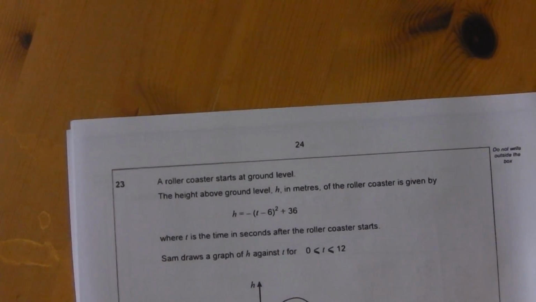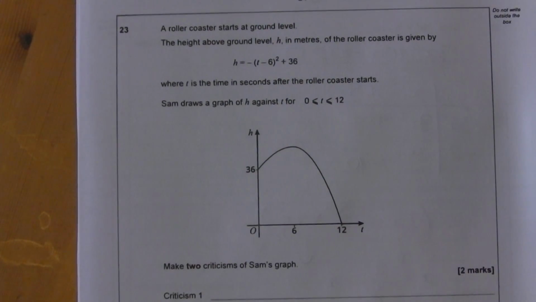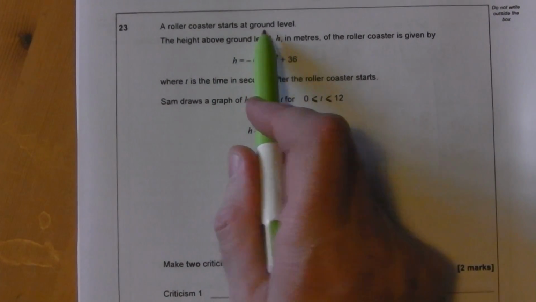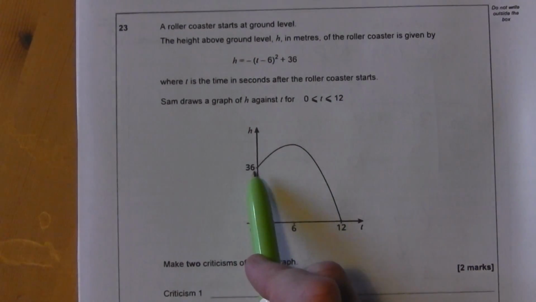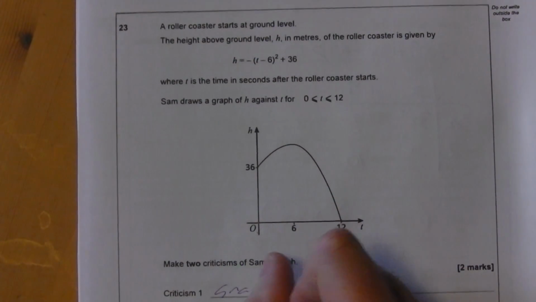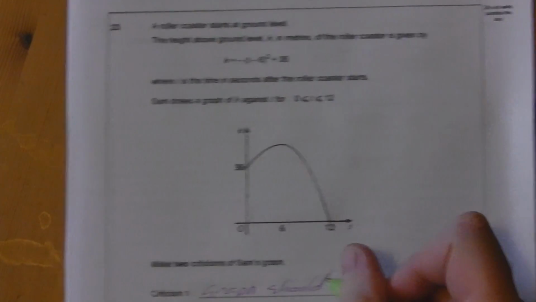Question 23 is a graph which looks really, really nasty. But they only want us to come up with a couple of criticisms. And the thing is, it's a roller coaster. It starts at ground level, but here it's shown it's starting at 36. So we can say the graph should start at 0.